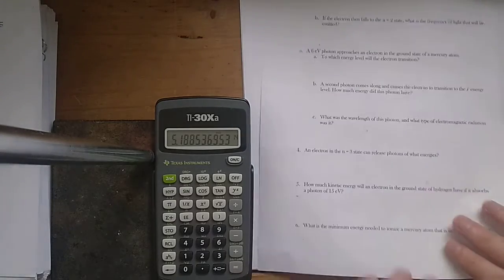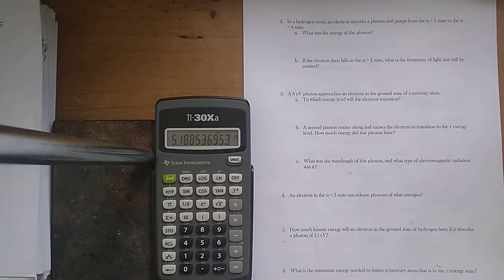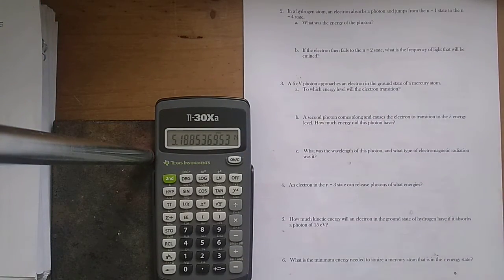We're going to go to some examples now. Okay, there we go. All right, so number 2. In a hydrogen atom, an electron absorbs a photon and jumps from the n equals 1 state to the n equals 4 state. What was the energy of the photon?